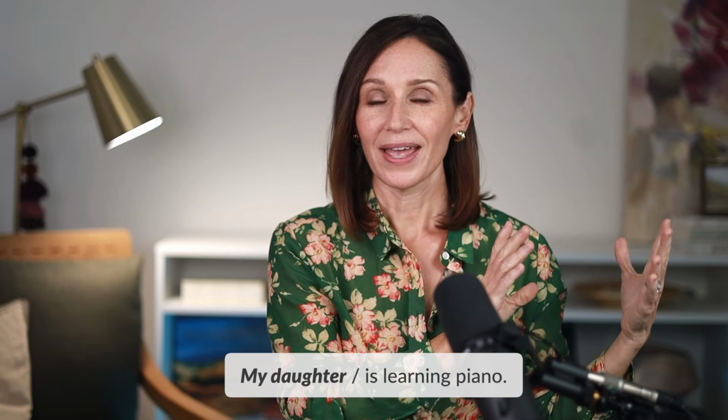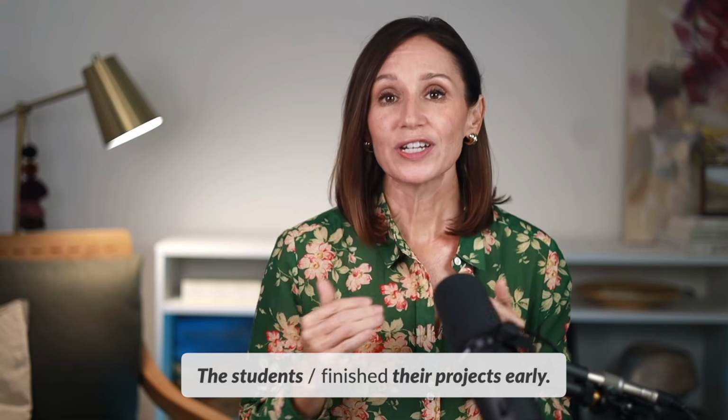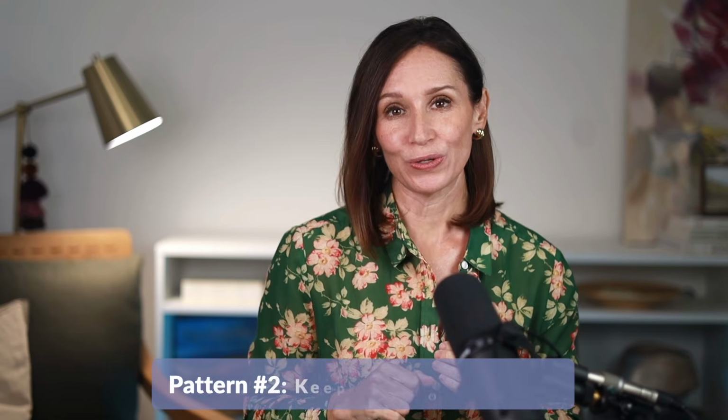possessive pronoun, and the noun. My daughter is learning piano. The students finished their projects early. And now, pattern number 2.